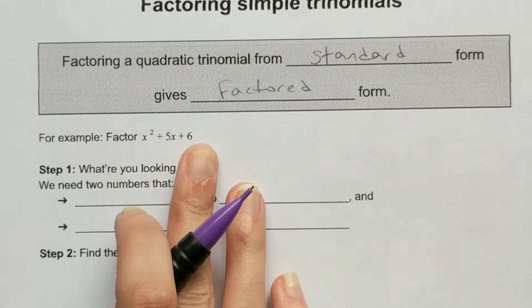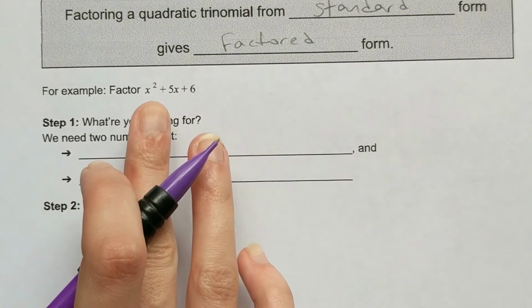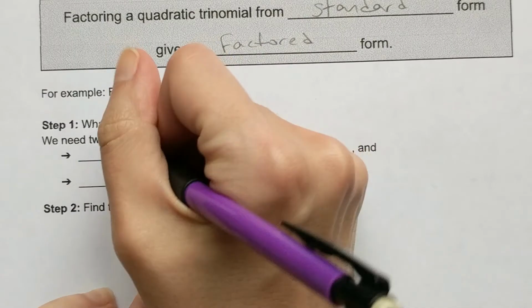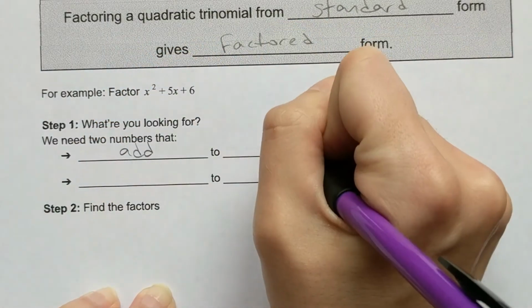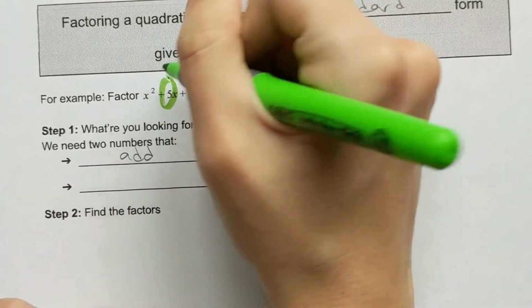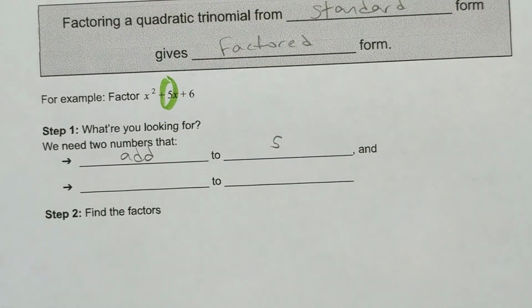Let's do an example here. Factor x squared plus 5x plus 6. We need two numbers that add to 5. Where am I getting 5 from? 5 is the coefficient of my x.